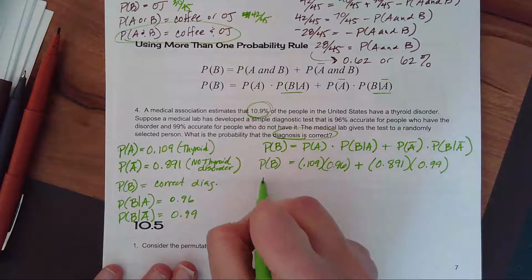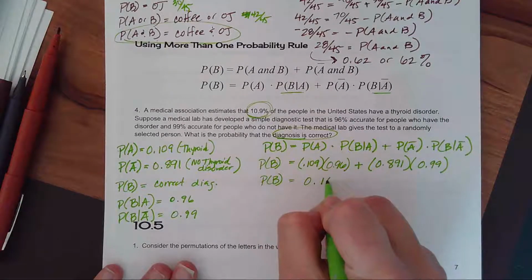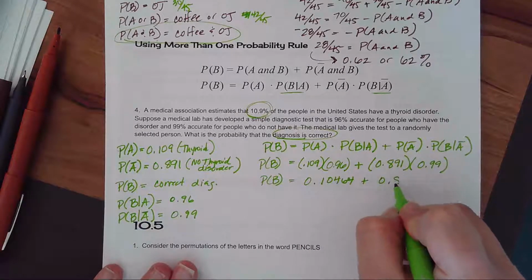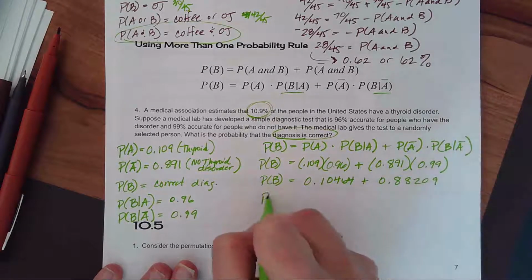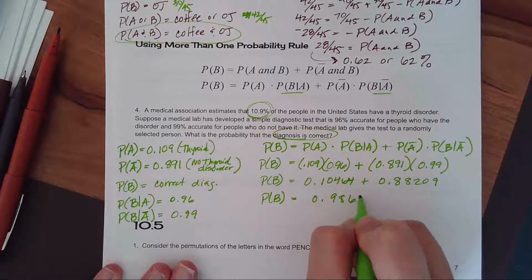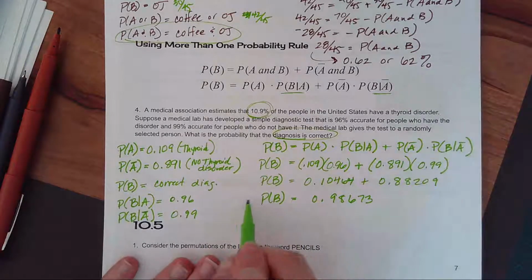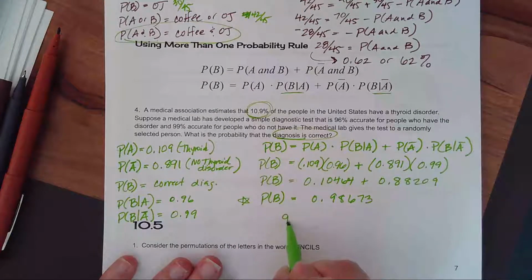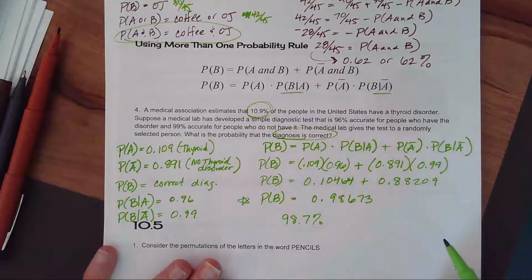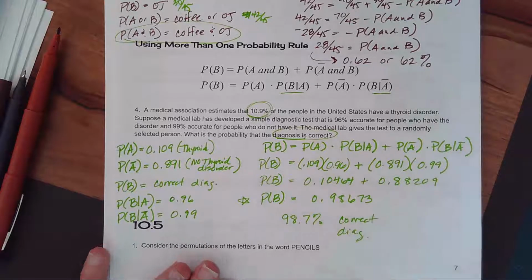All right, I'm going to put this in my calculator. I get about 0.10464 for the first part, and for the second part I got 0.88209. Put those together, I get about 0.98673. So what does this tell us? What is the probability that the diagnosis is correct? Approximately 98.7% of the time the diagnosis is correct. So that's what that's giving us.